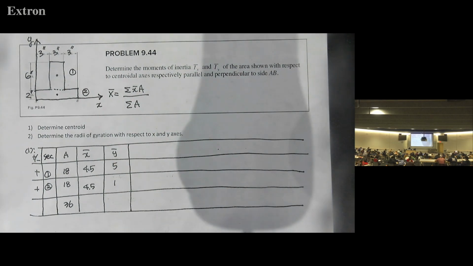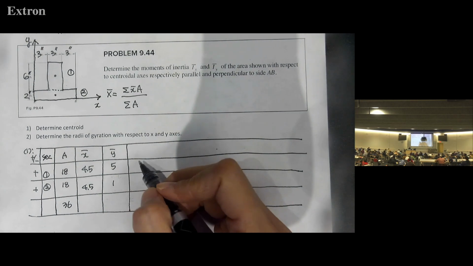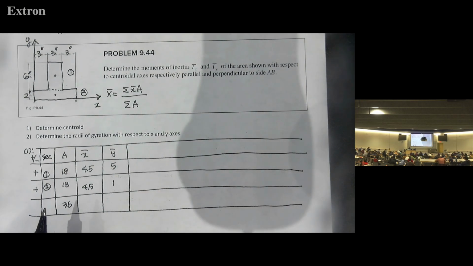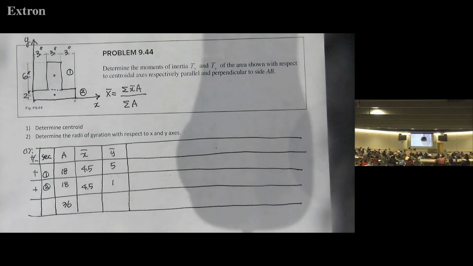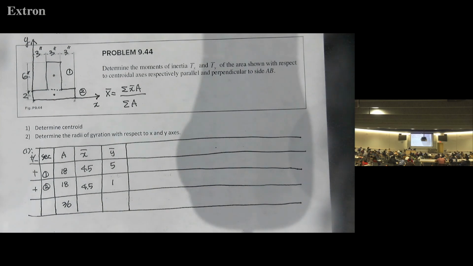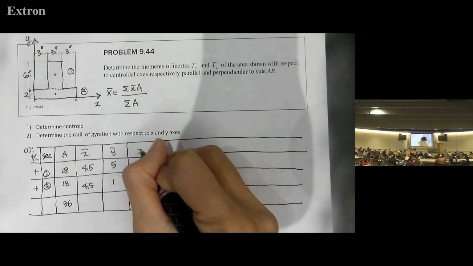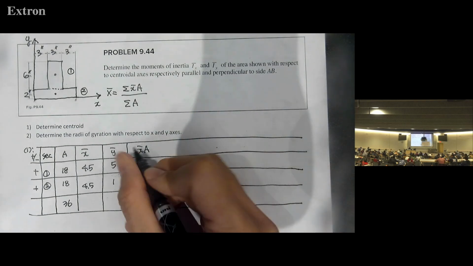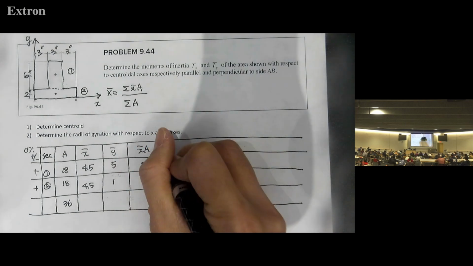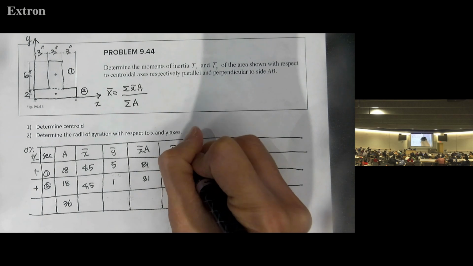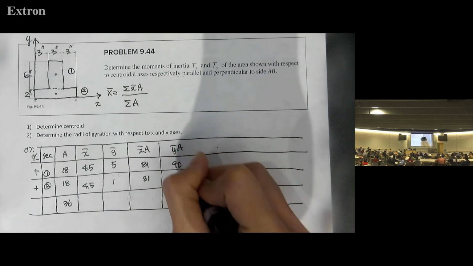And then once this is done, you can just use a calculator to find x bar times A, y bar times A, and then divide. That's what we already did, so I'll give you the numbers. You don't have to write them down. You will have my notes. So x bar A, what is it? 81 and 81. Y bar A, it's 90 and 18.